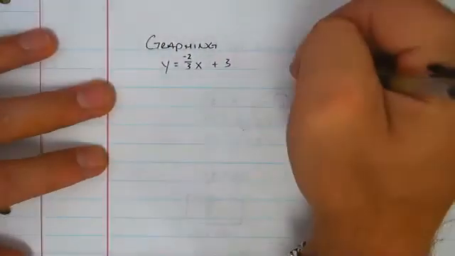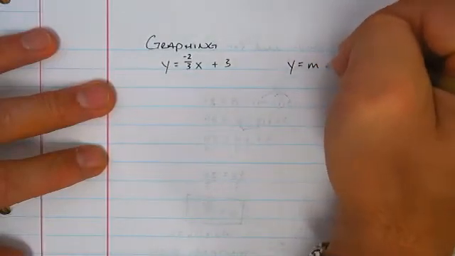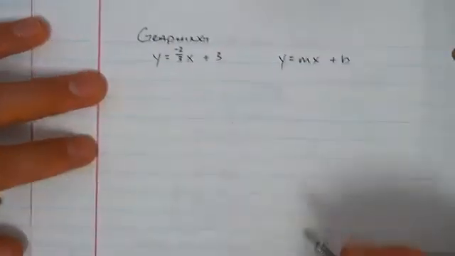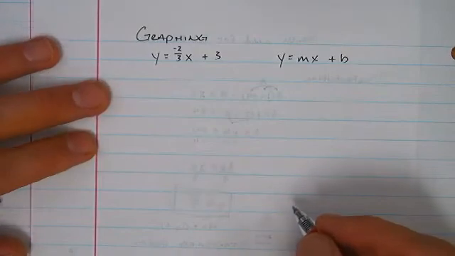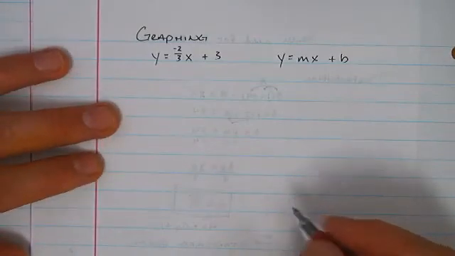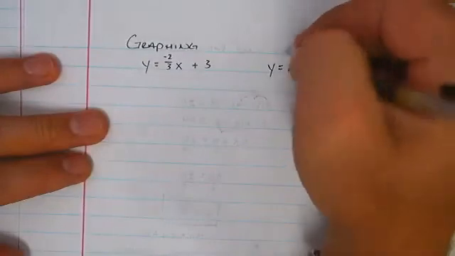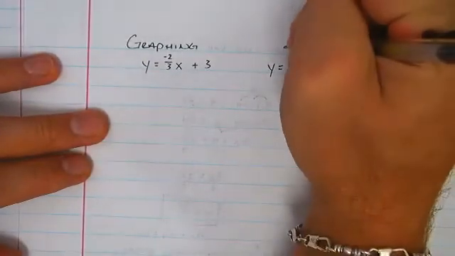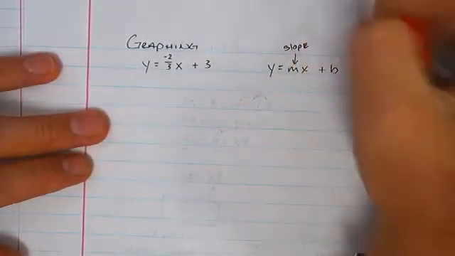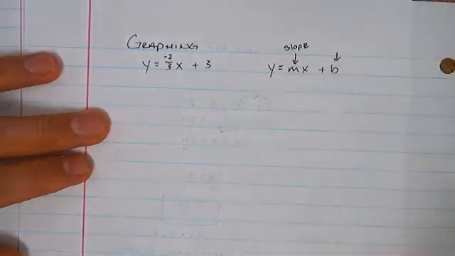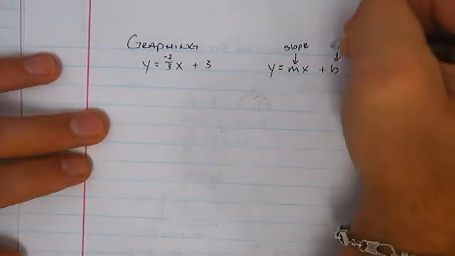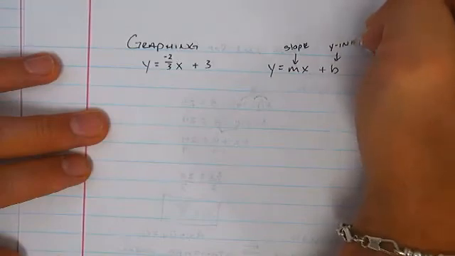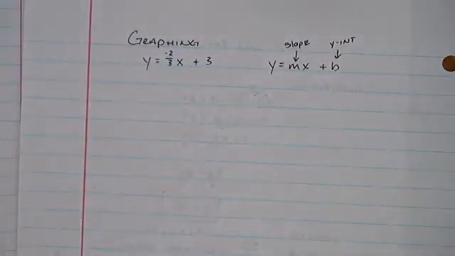We have to remember, what do these things mean? The position of the number, the variables, etc., matter. The coefficient of x is our slope. The constant by itself in slope-intercept form is our y-intercept. Hence the name slope-intercept, right?